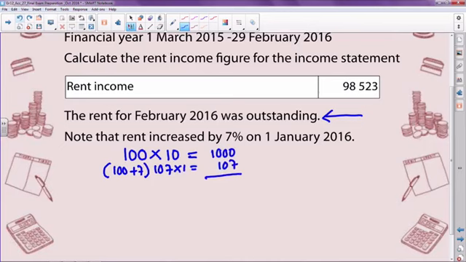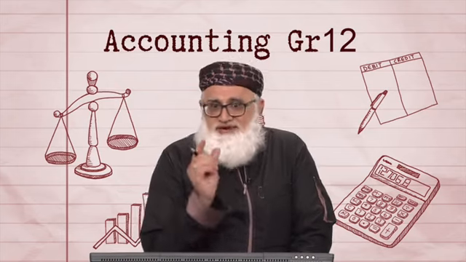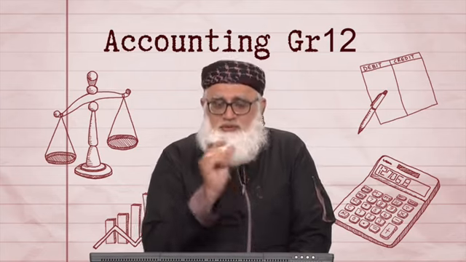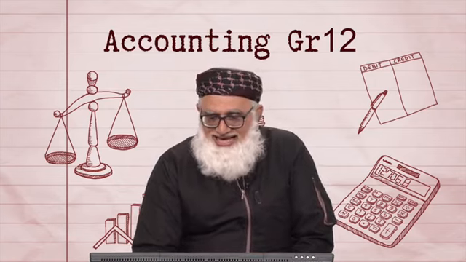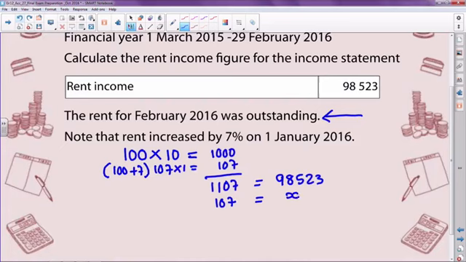Right, so let's add this. 1107 is equal to, right, what is my rental figure? 98,523. Clear? What are you looking for? What is it that you want to calculate? You want to know what was the rental for the 1 month that was outstanding. Now that month was a 107 month. Therefore, 107 is equal to my unknown. Clear?